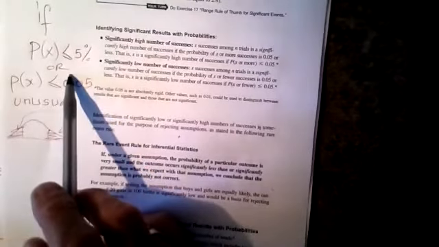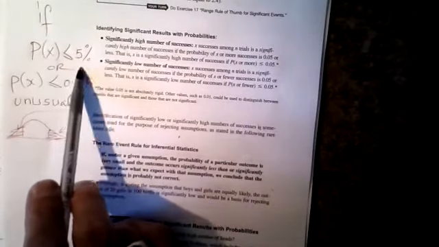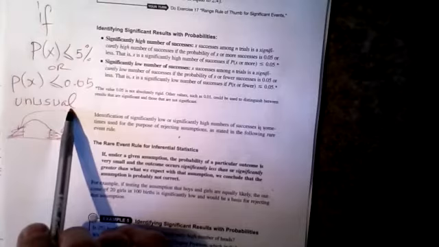This is very important. Anytime during this class, when you calculate the probability, if the probability is less than 5%, that probability is unusual. So you want to make sure probability is always greater than 5%, not less.